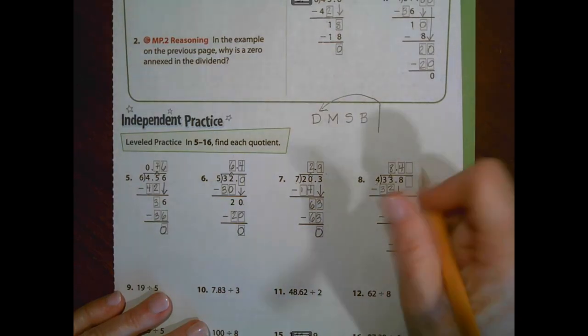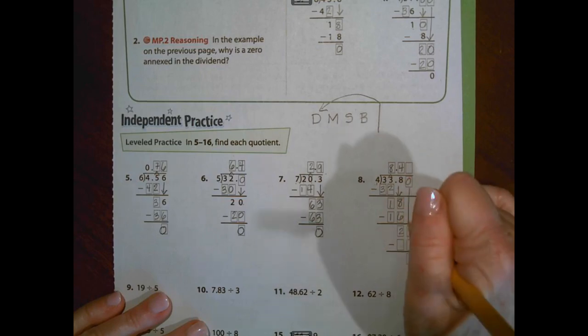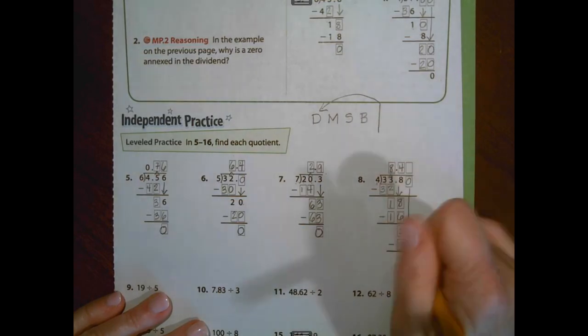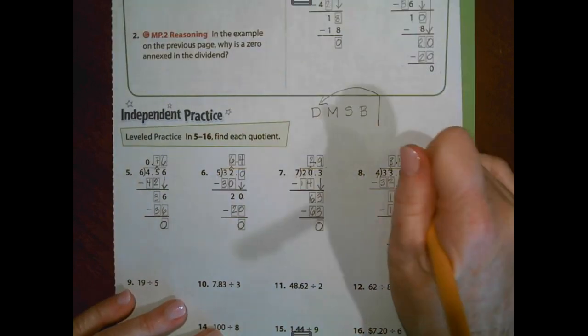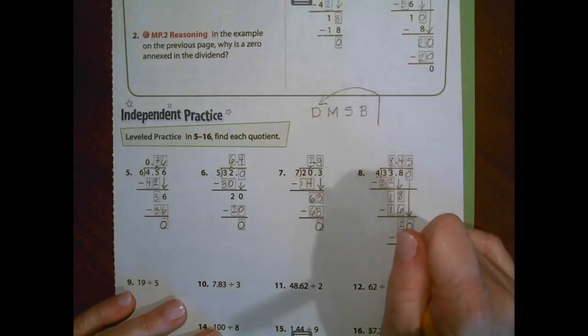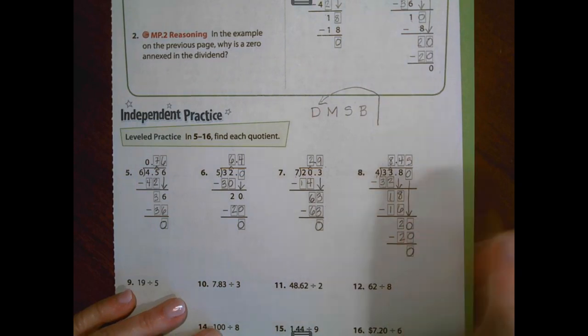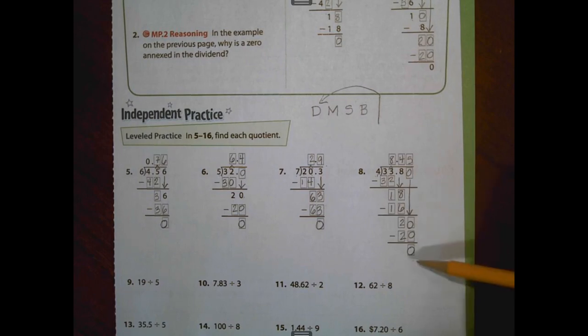We're ready to bring down, and they're wanting us to annex a 0 so that we can keep going. All right. 4 goes into 20 5 times. 5 times 4 is 20. We subtract, we get 0. So we have divided numbers 3 through 8 all the way until we end with a 0.